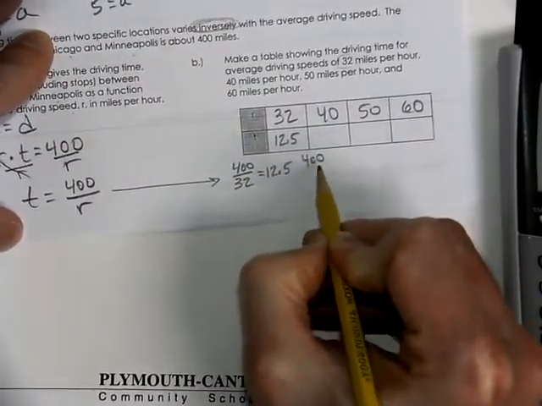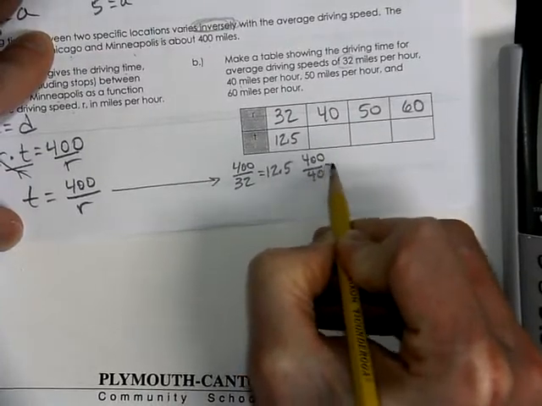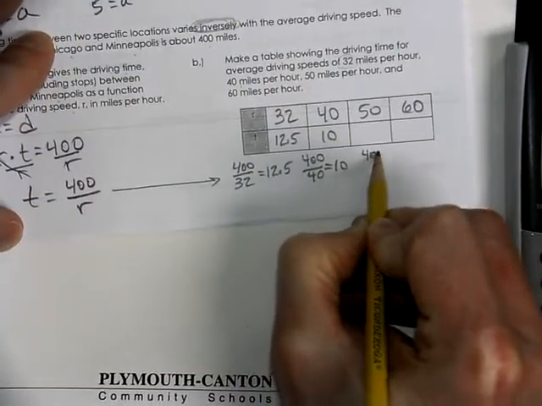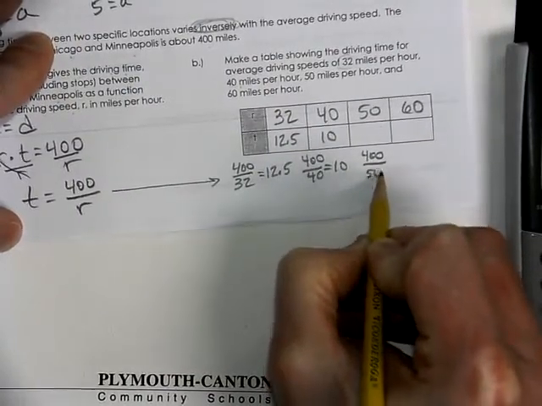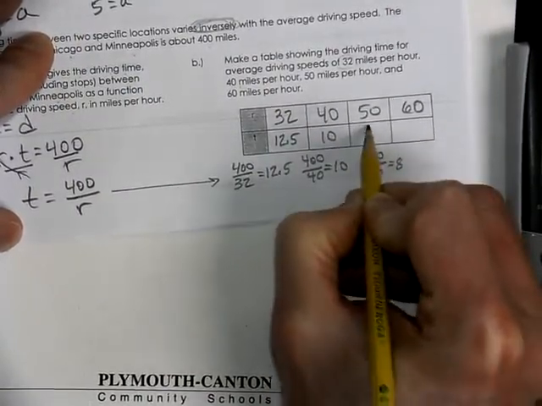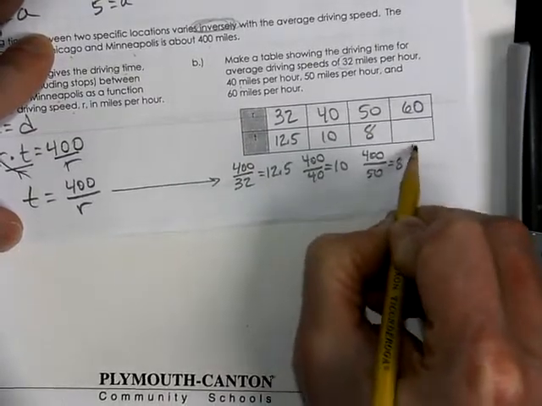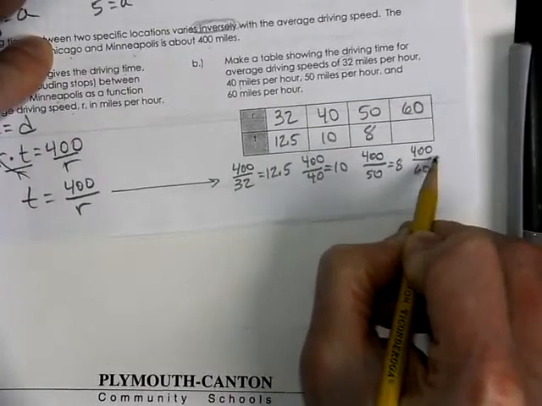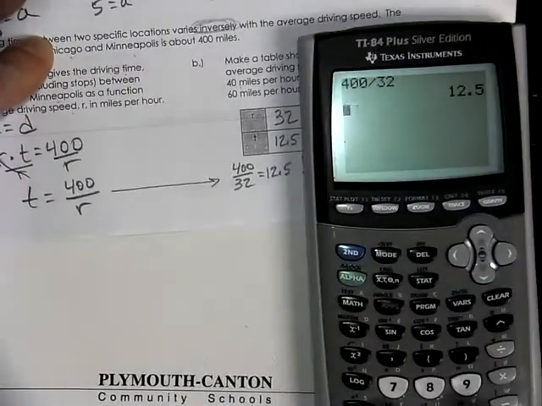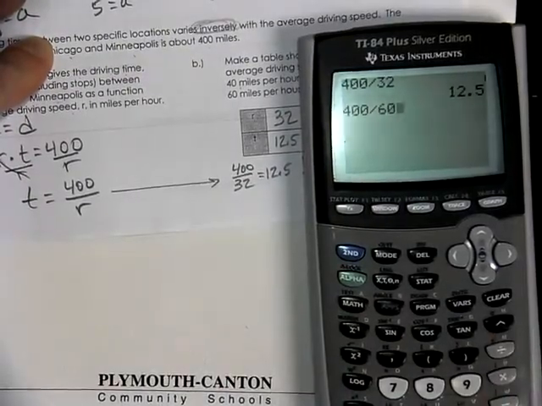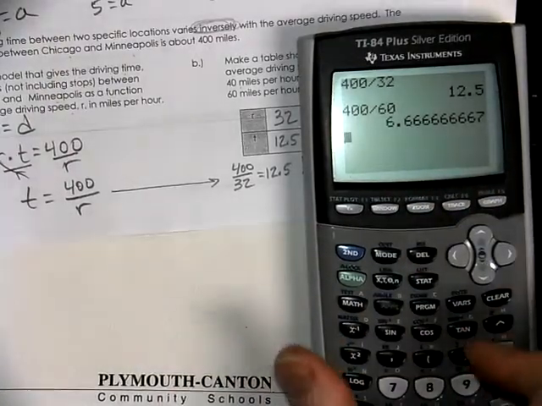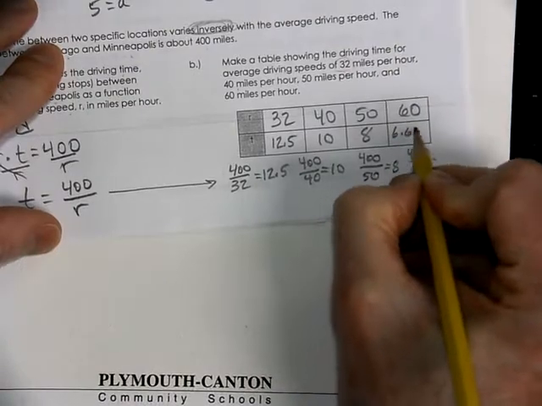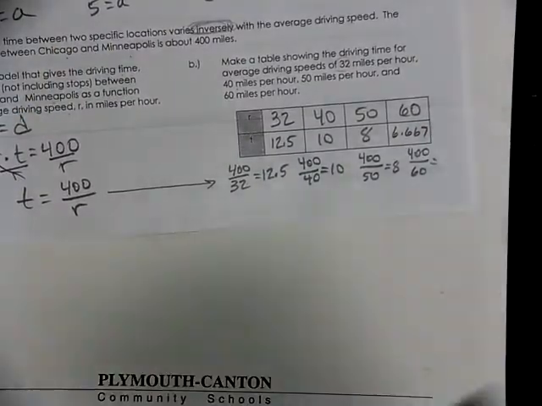We have 400 divided by 40, and that comes out to be 10. 400 divided by 50, that comes out to be 8. And 400 divided by 60, that comes out to be 6 2/3, or 6.667.